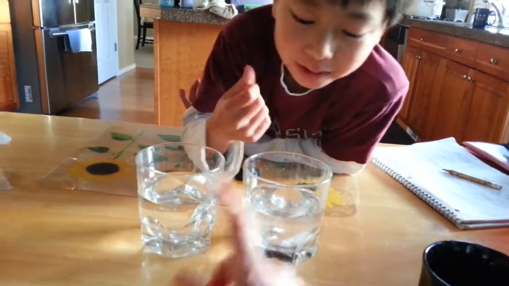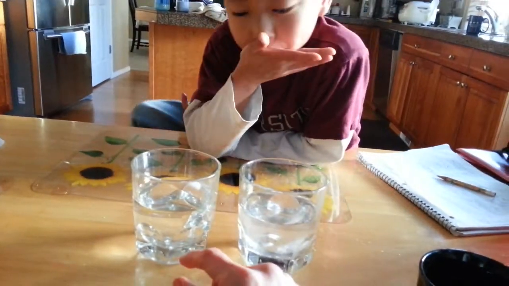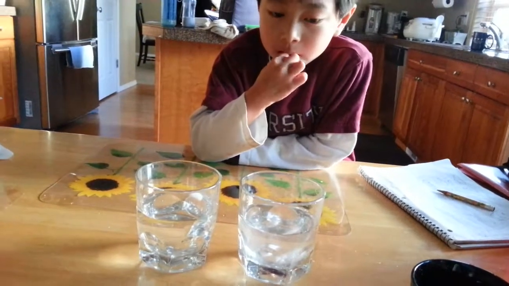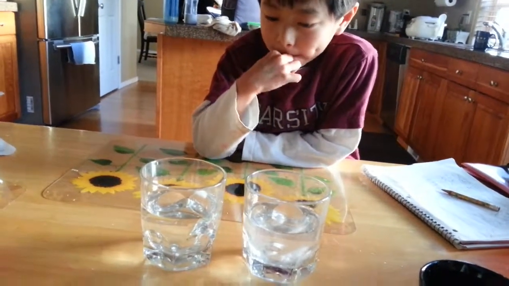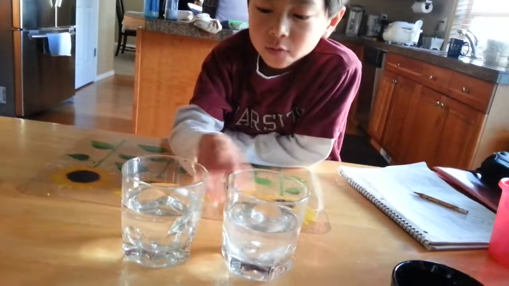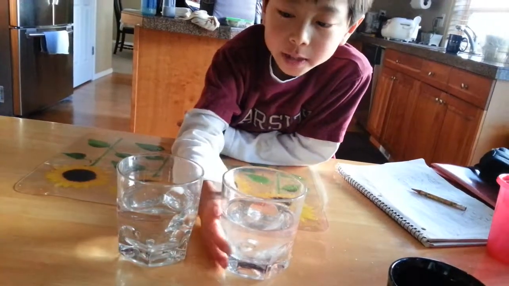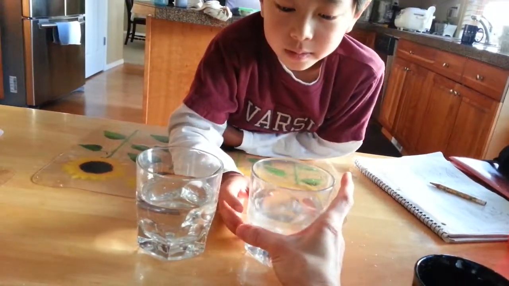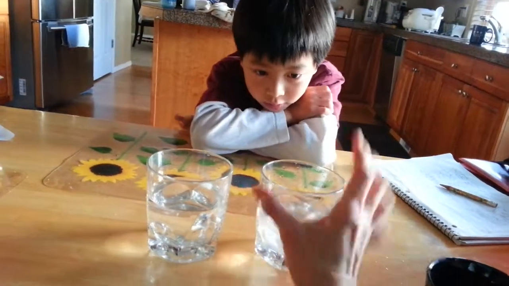Yeah, but they're both water. How do you know that this is water? First, I see that both are water, but now when you put the ice cube in, there's a difference in here. Okay.